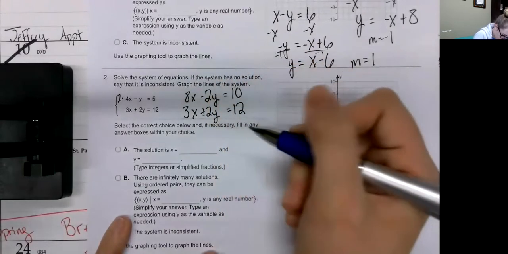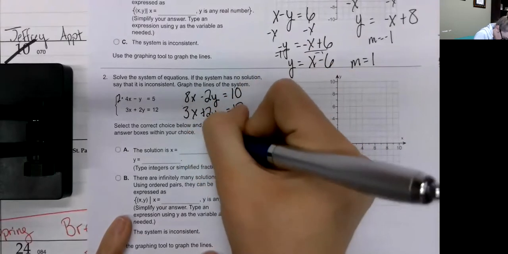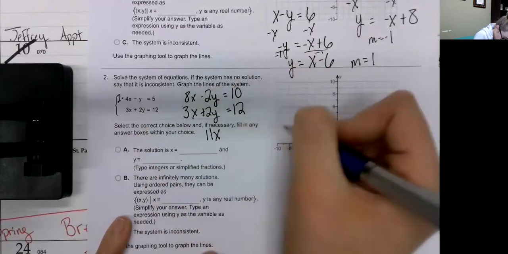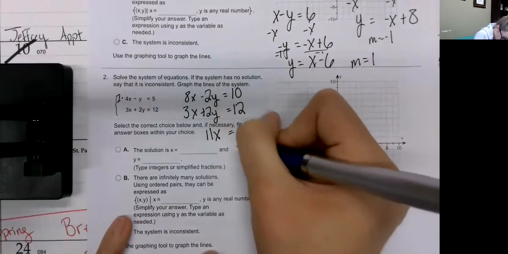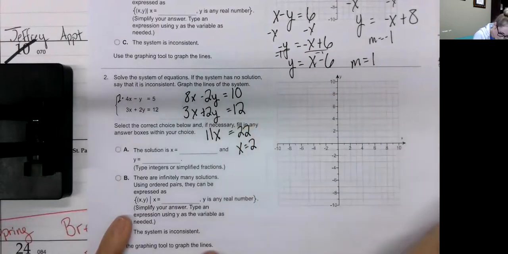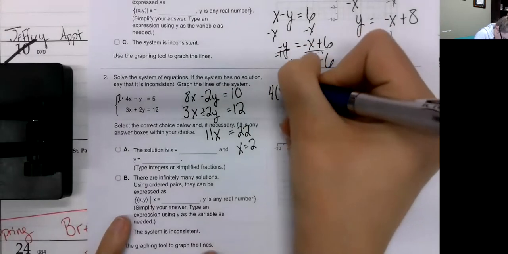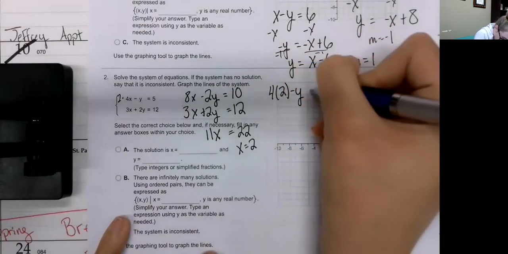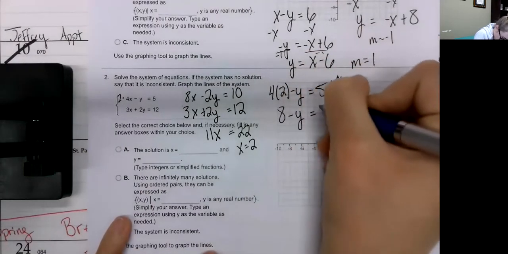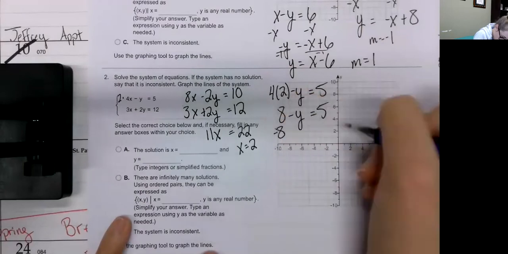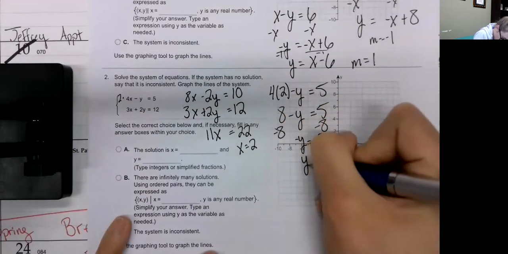So when I go to add these together, 8 plus 3, 8, 9, 10, 11, negative 2 plus 2, zip, 10 plus 12 is 22. So x equals 2. Then I'm going to substitute this into an equation. So 4 times 2 subtract y equals 5. So 8 subtract y equals 5. With my 8, negative y equals negative 3. So y equals 3.